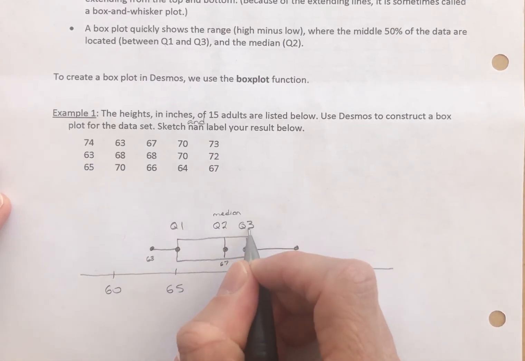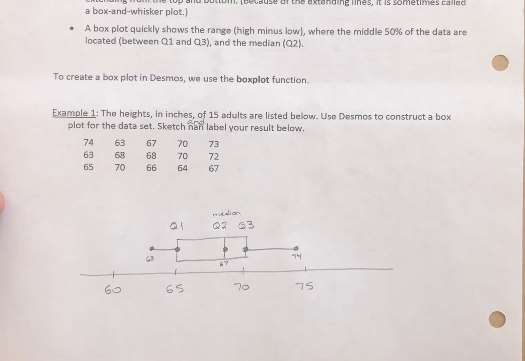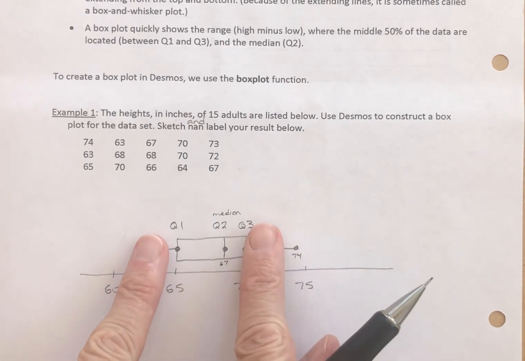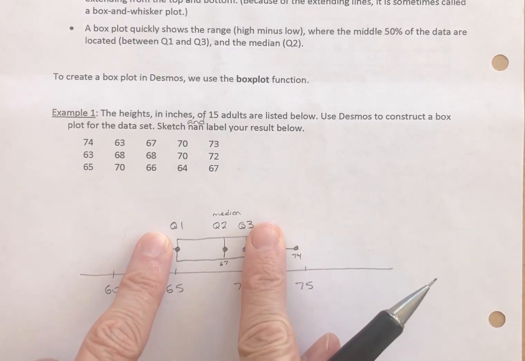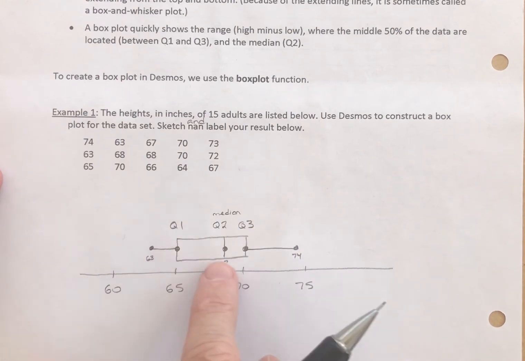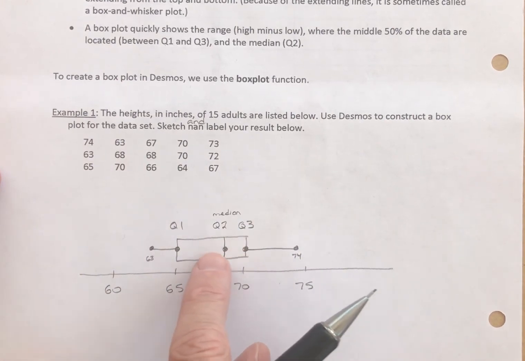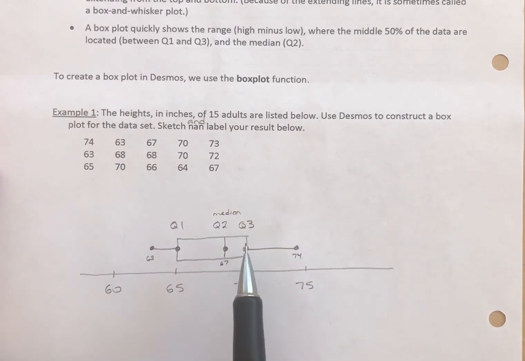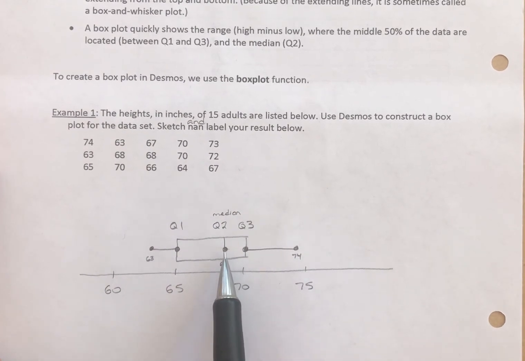And this is quartile 3. So there's just a quick sketch, and again, what it shows you very quickly at a glance is the spread of your data in the range, and the middle 50% of your data where you may choose to focus, and the median, the 50% line right there.